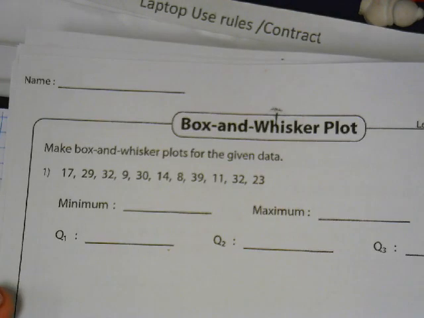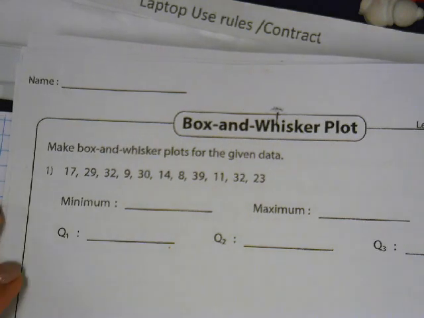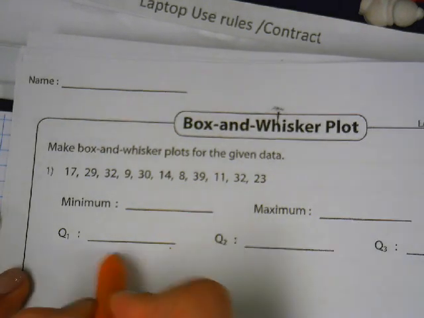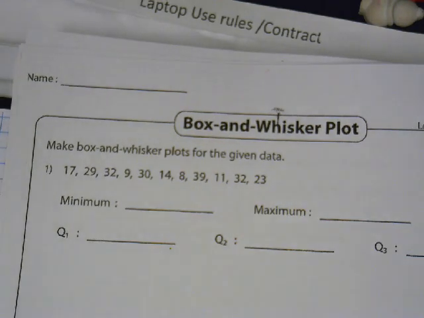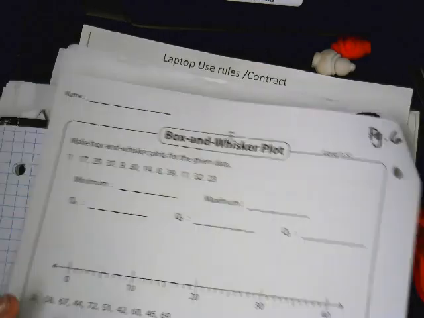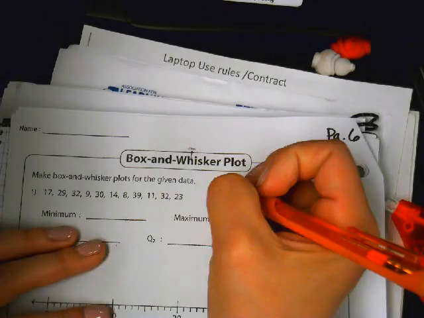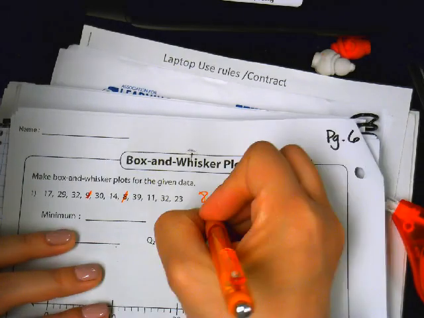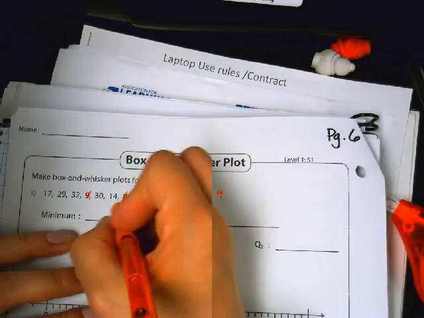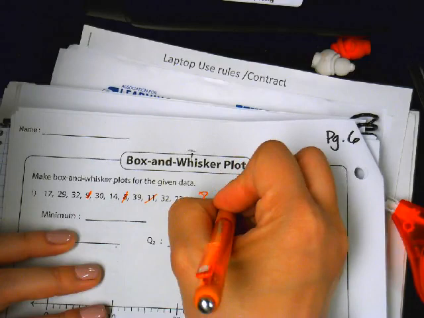We do number 1, right? Yeah, number 1 on page 6, put them in order. You can put them in order down here. You can put them in order over here. I like to cross them out as I go so I don't repeat it.